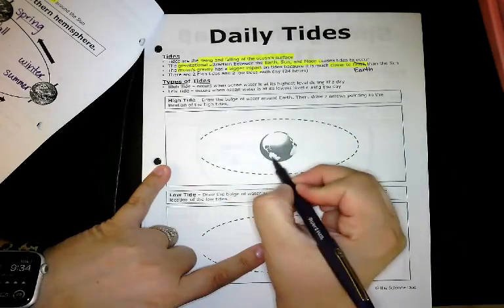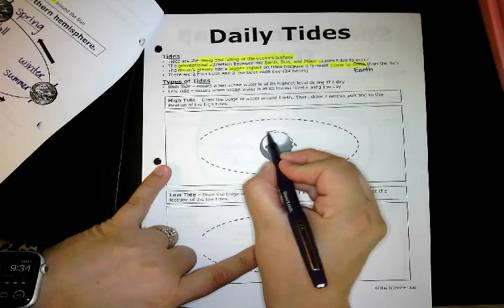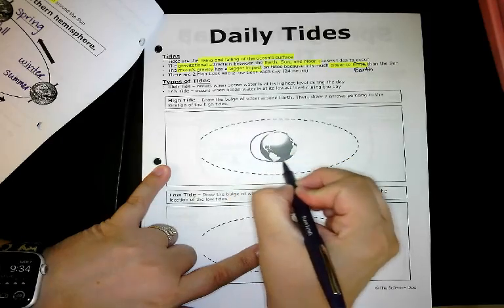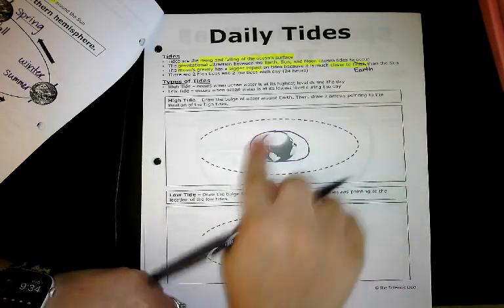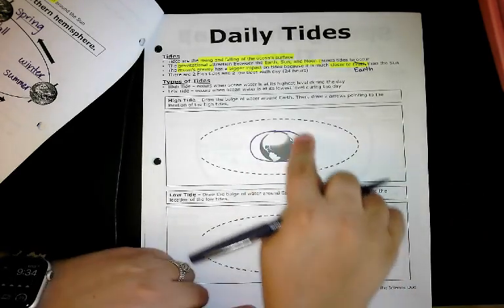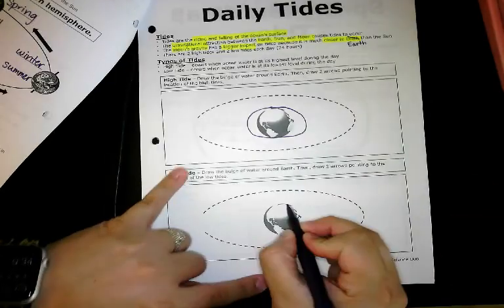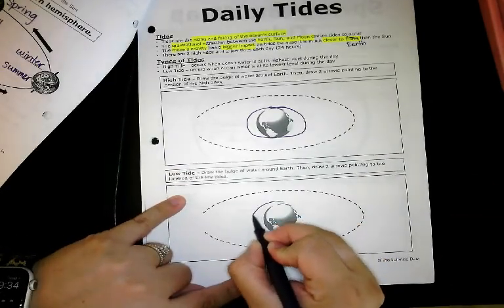So we're going to draw the bulge of water. We haven't done this in a while, right? So remember, it looks like this, and that's representing all the oceans on the earth. Obviously, it doesn't go up that high. That's just to help us see it a little bit. So we're going to do that on both earths. Draw your bulge.